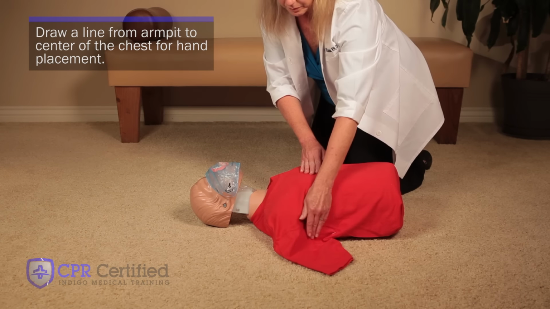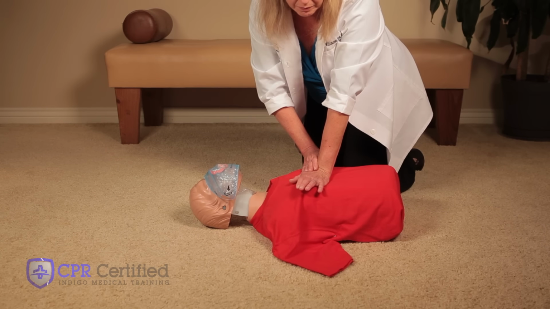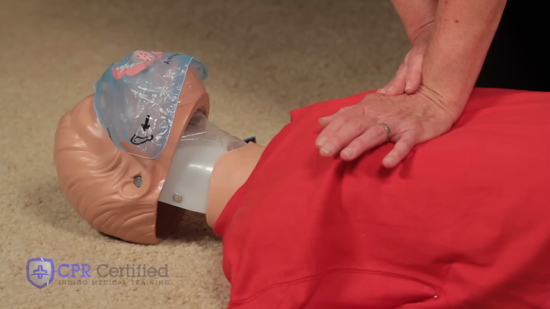First, if possible, remove clothing out of the way of the victim's chest. Next, locate your hand placement for compressions. With your hand, draw a line from armpit to center of chest for placement. Place the heel of one hand on the lower half of the sternum or breastbone.